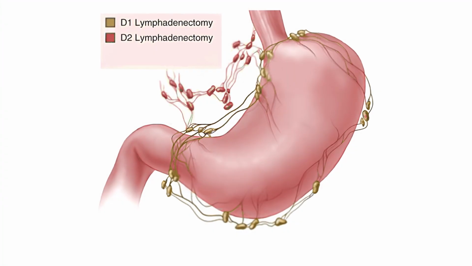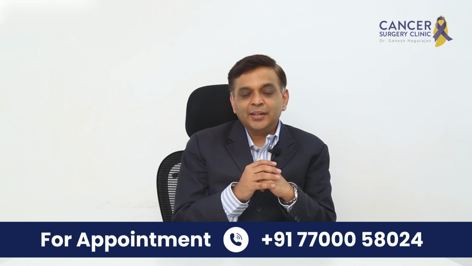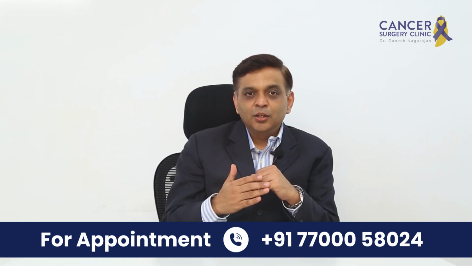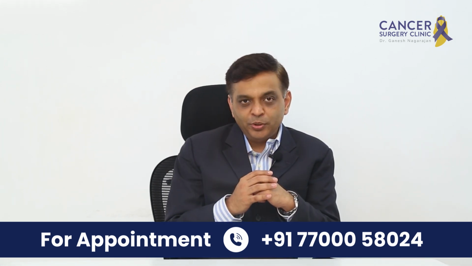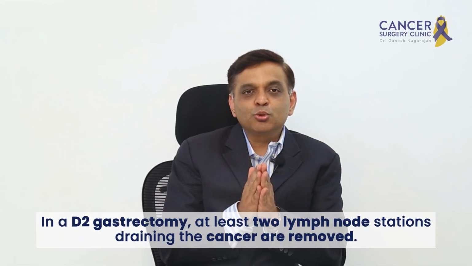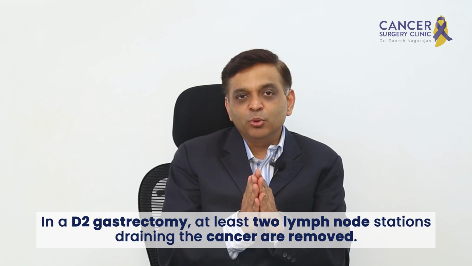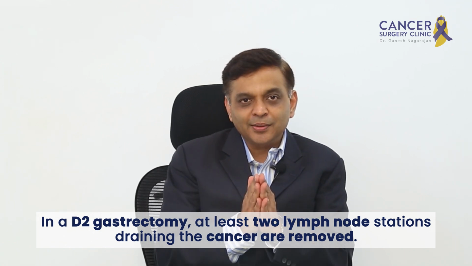Only removing the stomach or a part of it is usually not sufficient in treating the cancer completely. What we need to add on is called a D2 lymphadenectomy. Lymphadenectomy means removal of lymph nodes. In gastric cancer, there are various terminologies for the extent of nodes that need to be removed. There are various stations of lymph nodes. The minimum we need to do is to remove 2 stations of lymph nodes that drain that particular cancer.